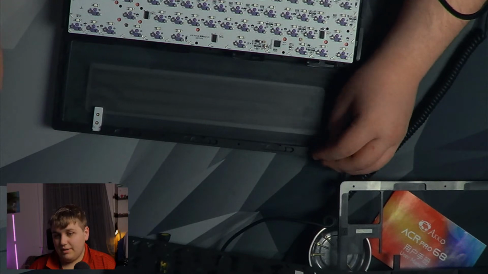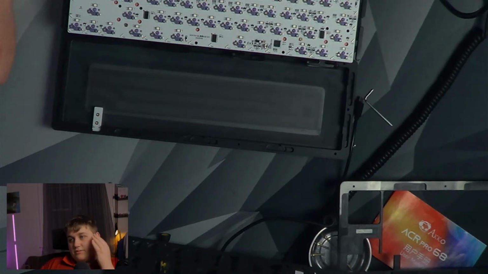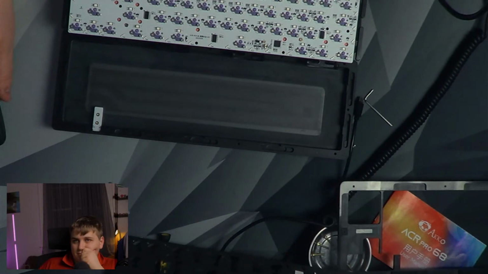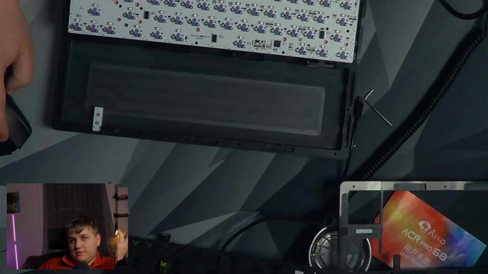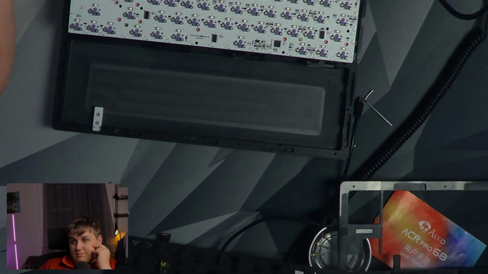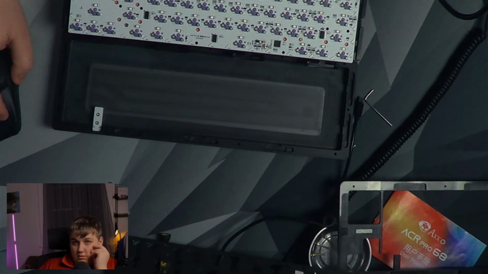I just spent like a month waiting to build this and do this, and now the PCB just snapped, and there is nothing I can do about it.